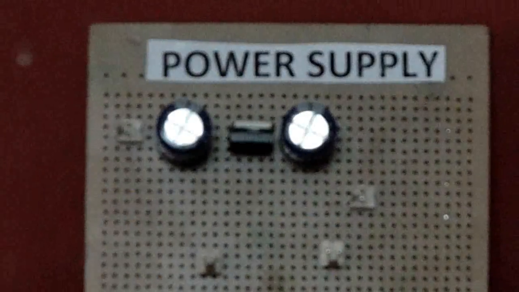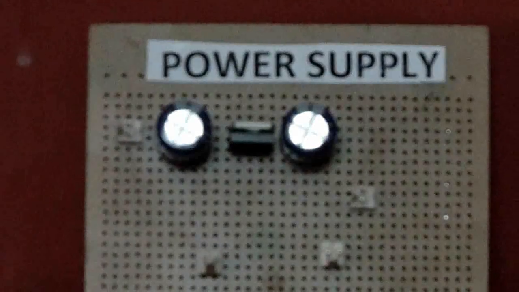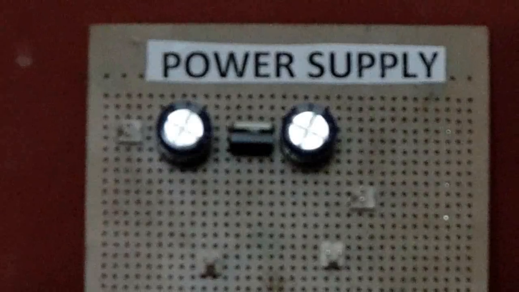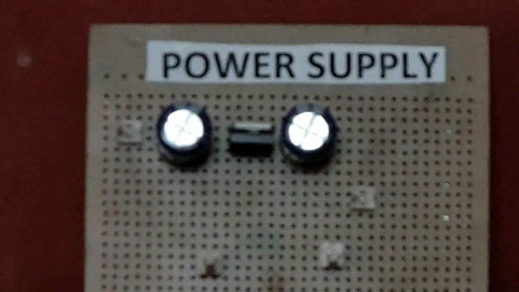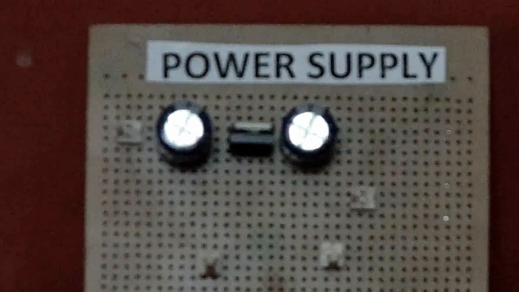Coming to the circuit design, the first PCB is the power supply, which runs on a voltage in the range of 6 to 18 volts and produces a 5 volt DC output. This is necessary to give the essential power required by the various circuit components.